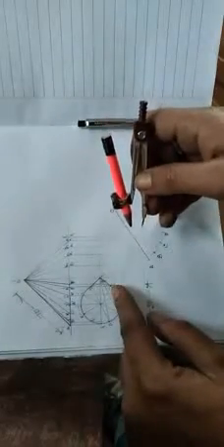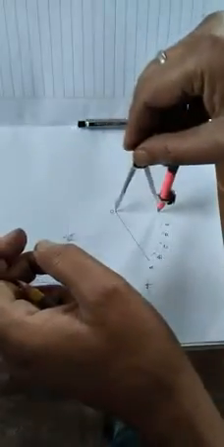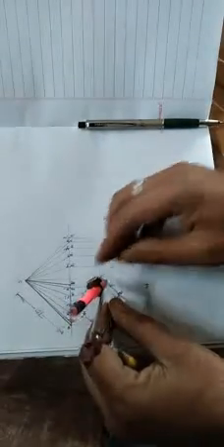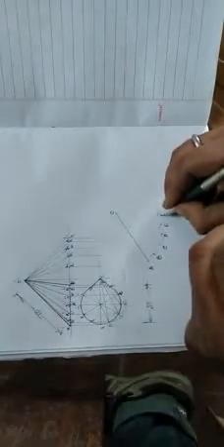If we have to calculate the point F, what is the true length of OF? That is this one. This is the true length of OF. So you can draw an arc here and measure the distance EF from the top view. Then you can get the point F also. This is the point F.